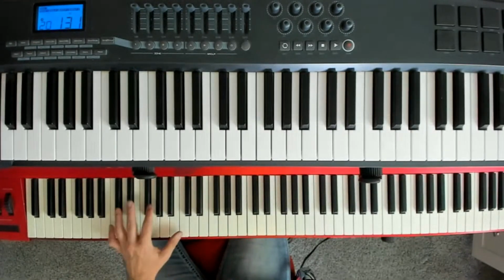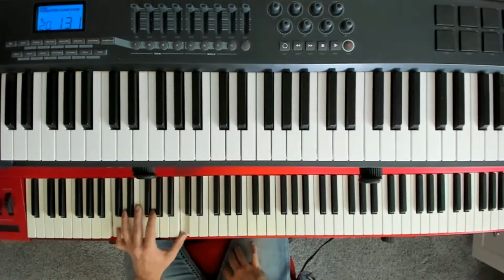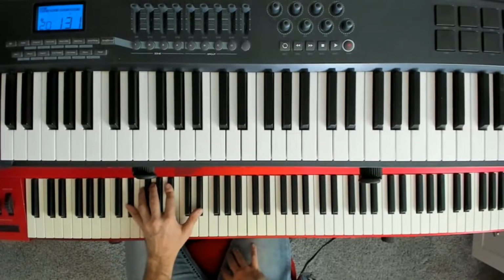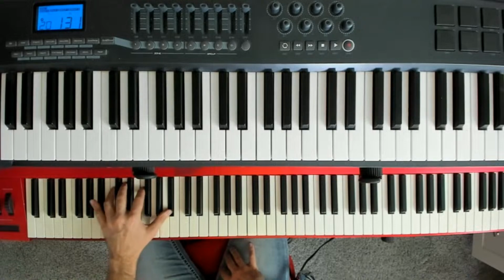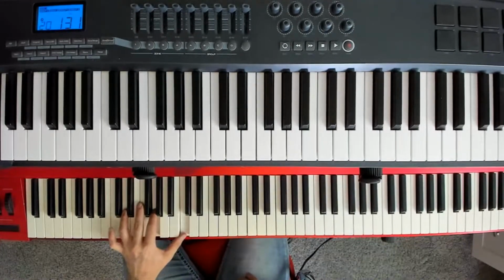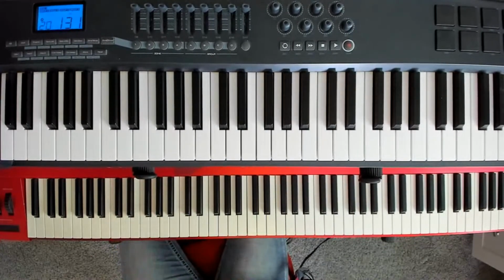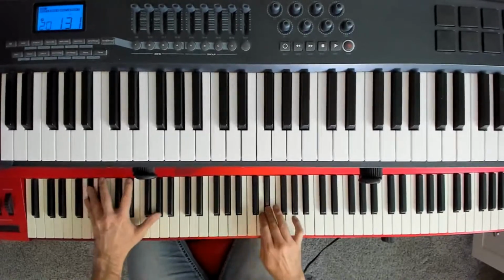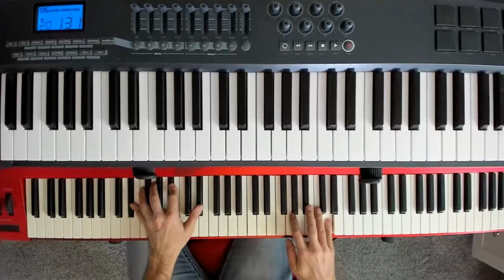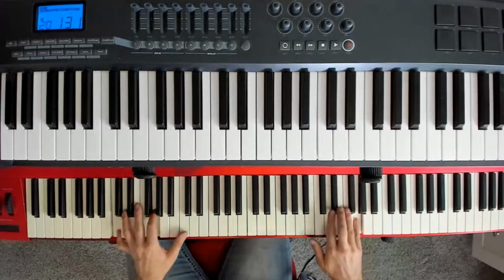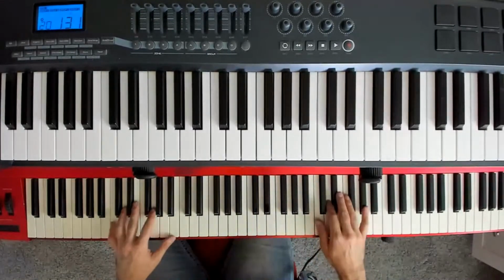Now the left hand, we're just doing this. Remember, we're in 6/8 time signature. 1, 2, 3, 4, 5, 6. 1, 2, 3, 4, 5, 6. But then the right hand starts doing this.